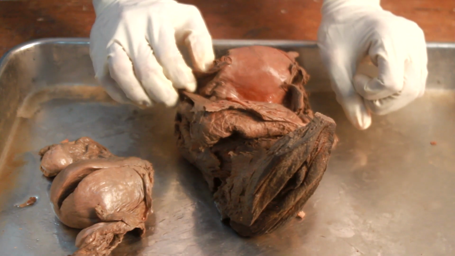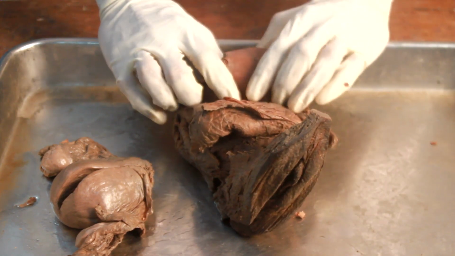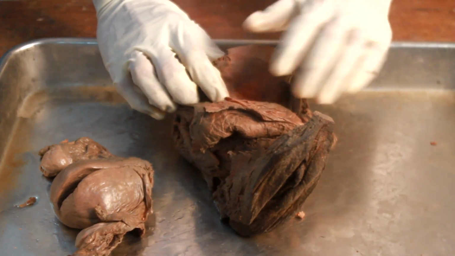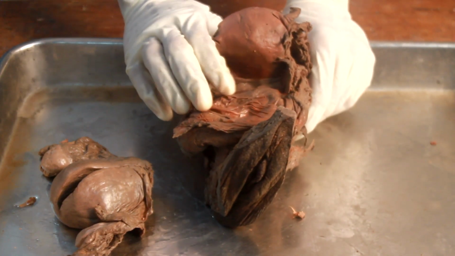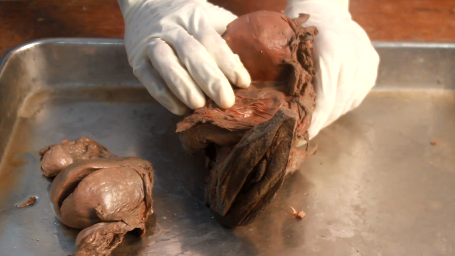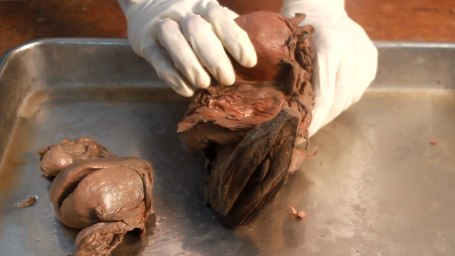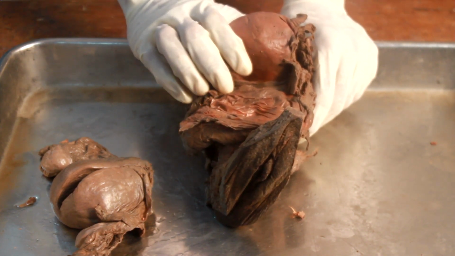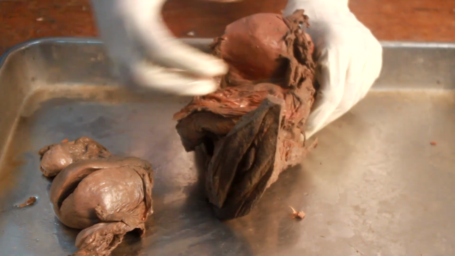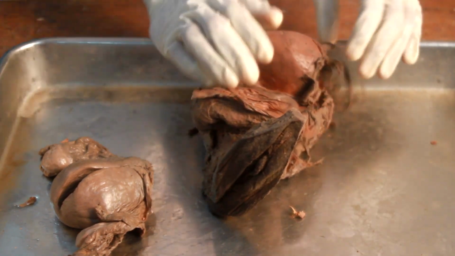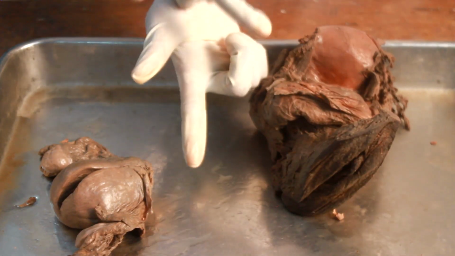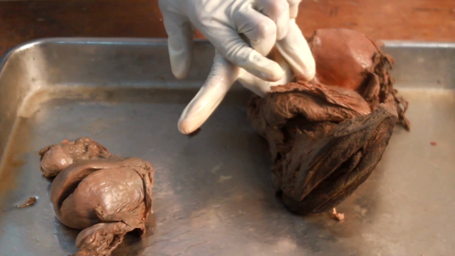Now come to the position of the uterus. As we know, there are anteversion and anteflexion. First of all, anteversion. It is the forward angle between the axis of the cervix and the axis of the vagina. It is not seen in this viscera. The axis of the vagina and the axis of the cervix form a 90-degree angle.